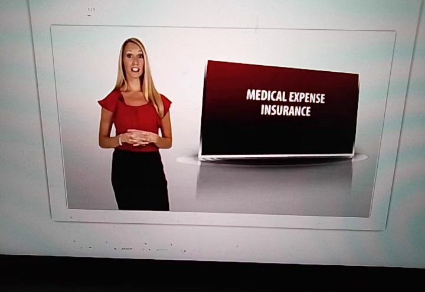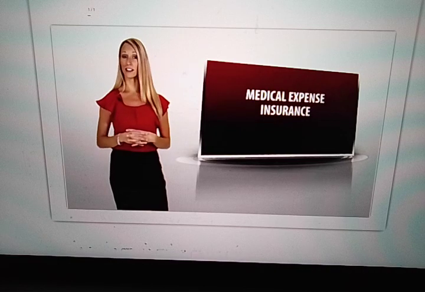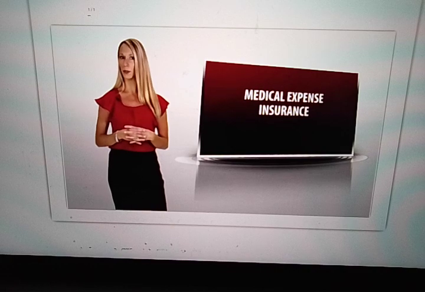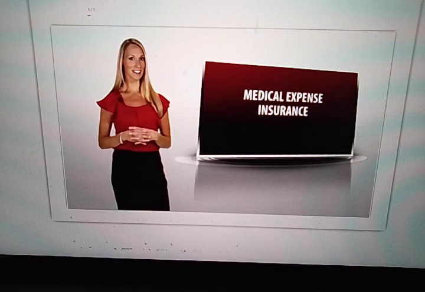You have now learned the concepts of medical expense insurance. Let's review some of the key areas from this section that will help you prepare to pass.